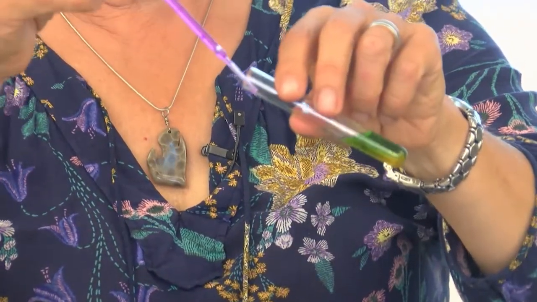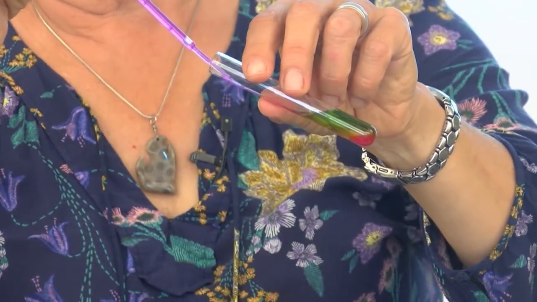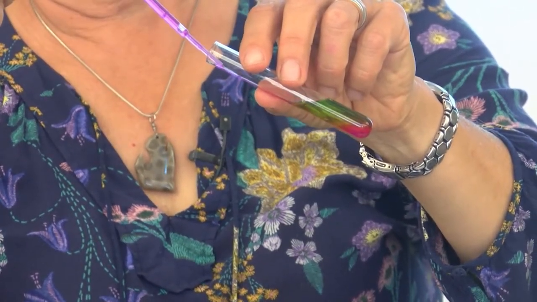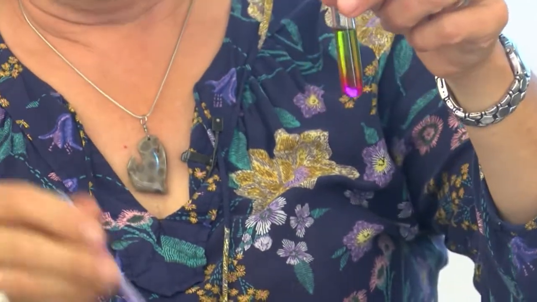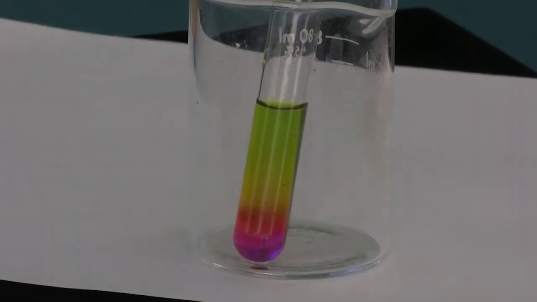Let's put the 100% saturated in, and let's see where that goes. Put the 100% saturated in. Wow. The 100% saturated headed right to the bottom. Even though I put the green in first, the other ones went right below.